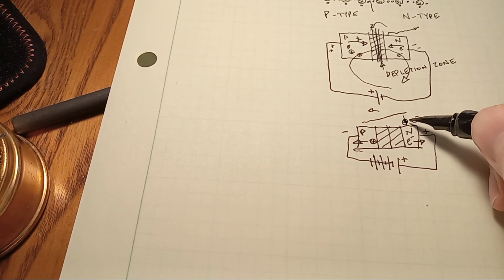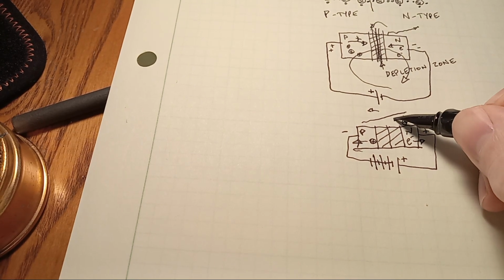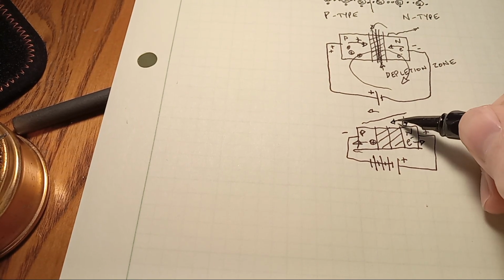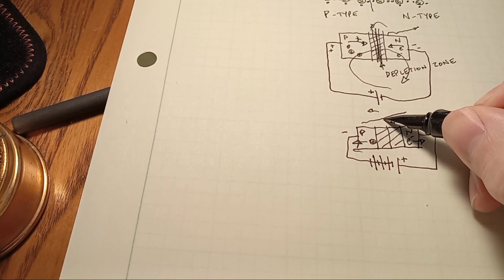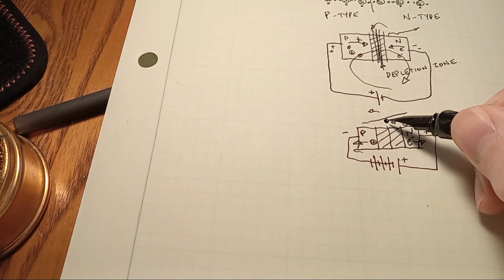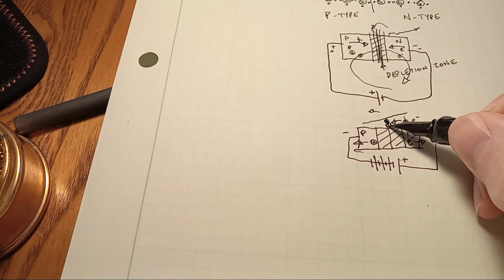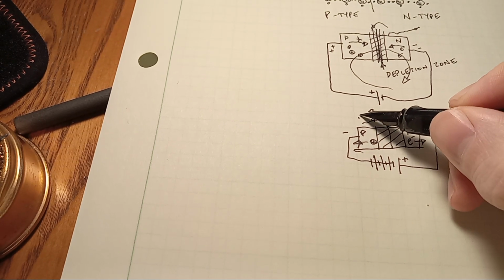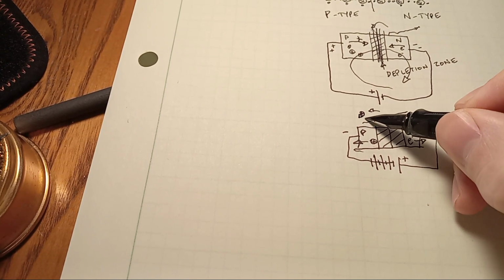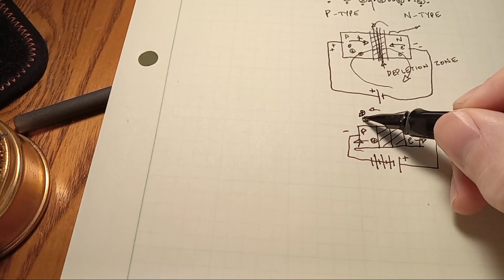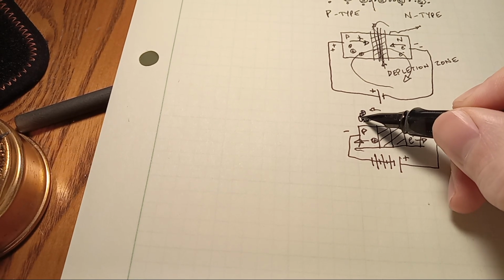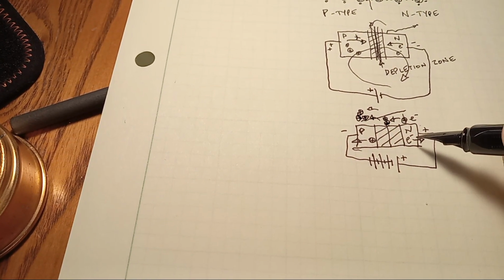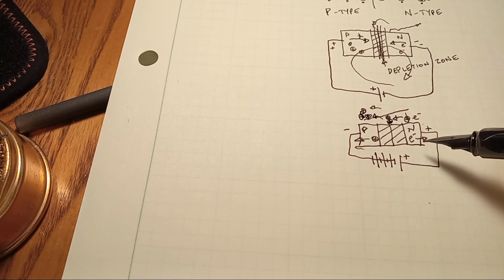But then because of the high potential gradient, it will be very strongly pushed that way, smacking into another atom and freeing another couple of holes, and so on and so forth, until you end up with a huge avalanche of charge carriers. This is called, unsurprisingly enough, avalanche breakdown.